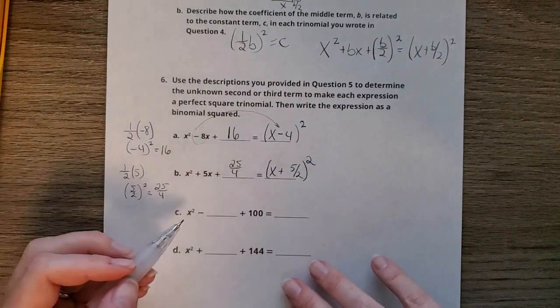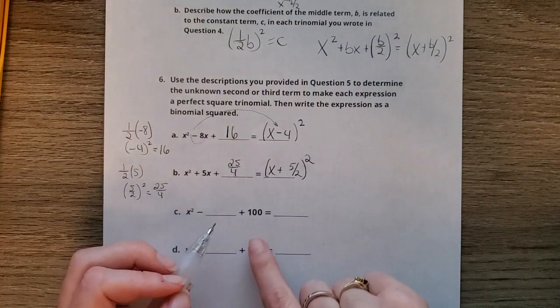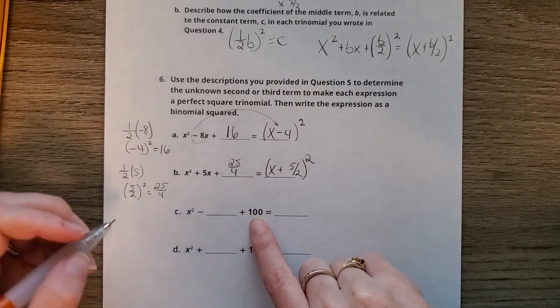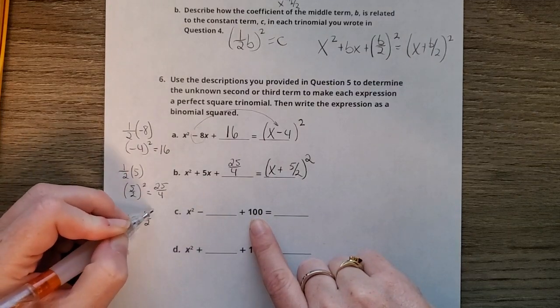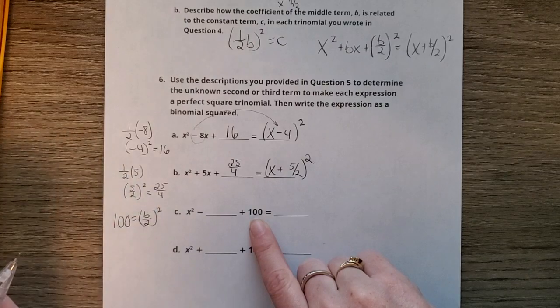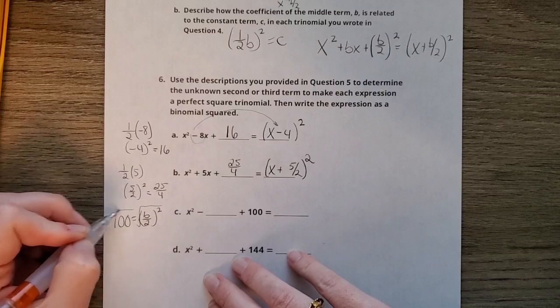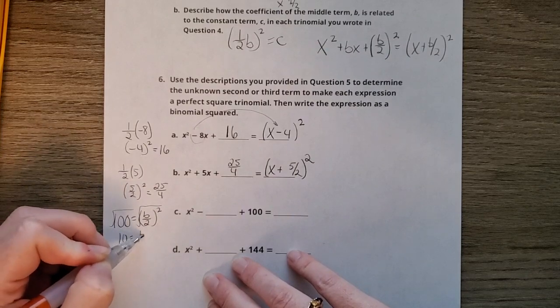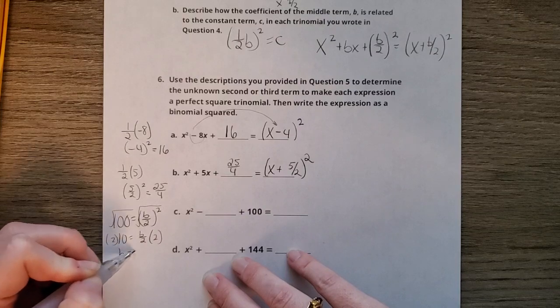And then the next one asks us to find the number in here. So how did we work backwards? Remember, this number, 100, is b over 2 squared. So if we want to solve for b, if we take the square root, we get 10 equals b over 2, and then multiply by 2, b equals 20.